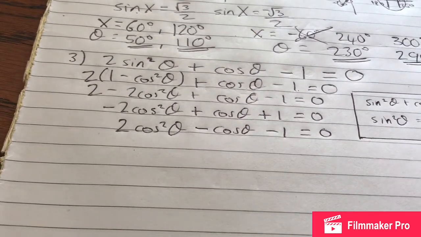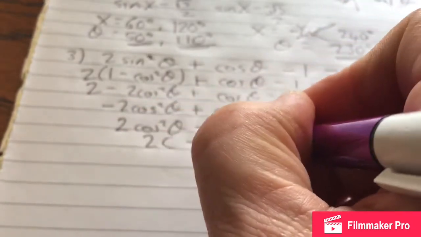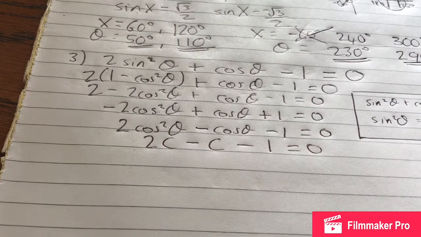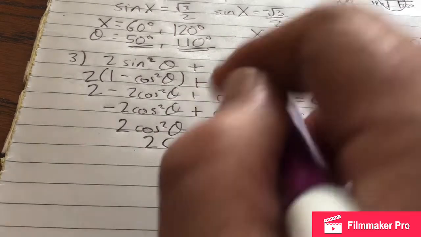Now, a little tip, I always rewrite this. Some people don't bother, but I like to call it now 2c squared minus c minus 1 equals 0. It just looks a bit more like a normal quadratic, and I'm a little bit more confident factorising that. So let's put it into brackets.